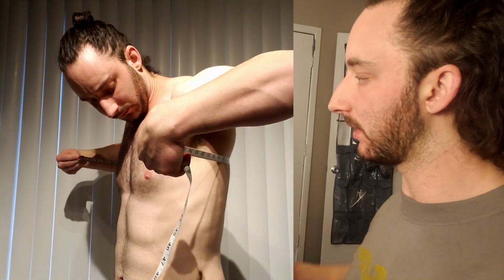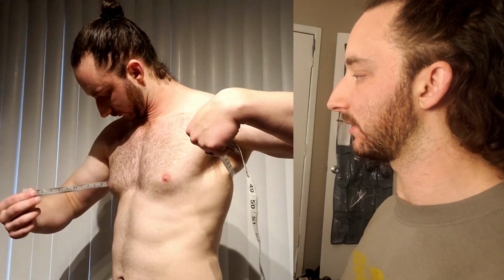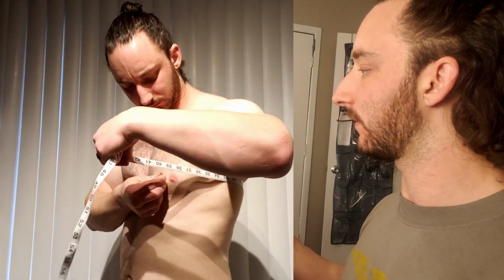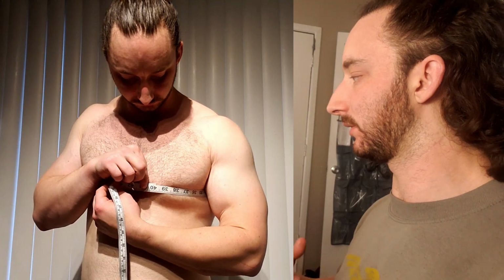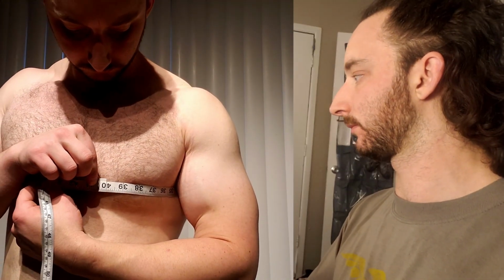Next, for chest, you have to go under the arms, and try to keep it level across the back and the sides of the chest. I always have it go right over the nipple line, so that when you're remeasuring yourself, it's always the same. Then try to keep the tape relaxed. Don't pull it taut, and don't exaggerate how loose it is. And for today, that came out to 40 inches.